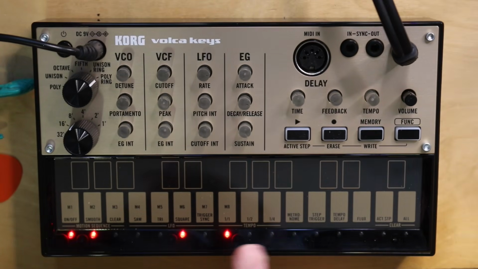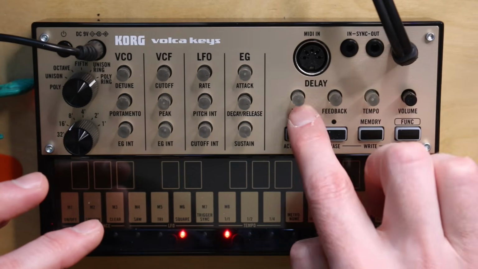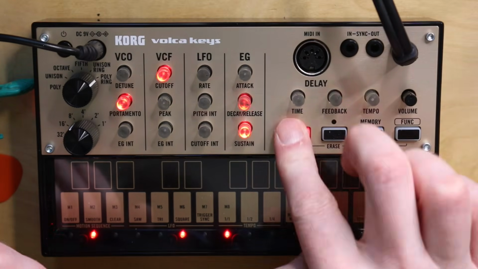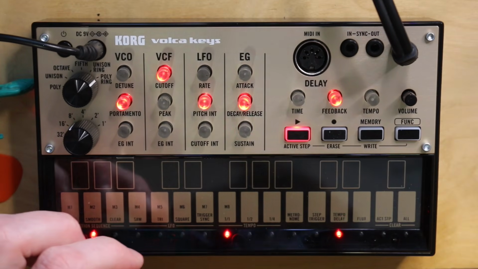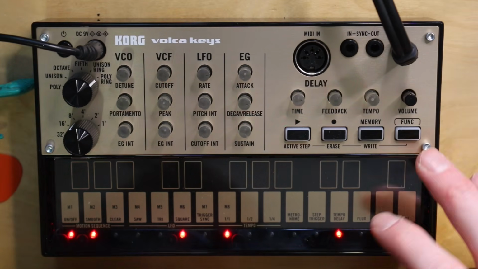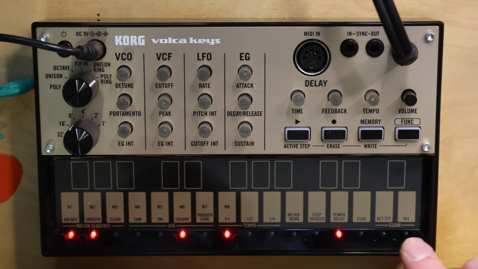Then we've got our tempo options, which I already talked about. Metronome. Step trigger is going to basically reset the cycle of the waveform every time you hit a key. So that's similar to what the LFO trigger sync does. Tempo delay, that is going to change the time of the delay to the tempo. Flux we already talked about, and we've already talked about the clear settings.